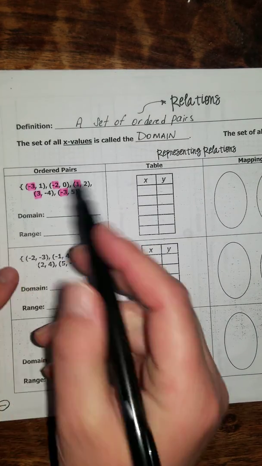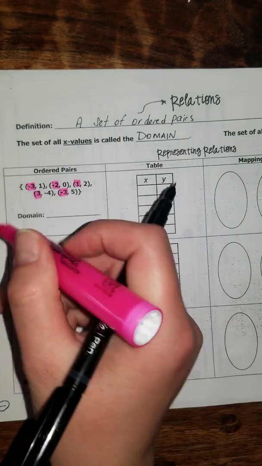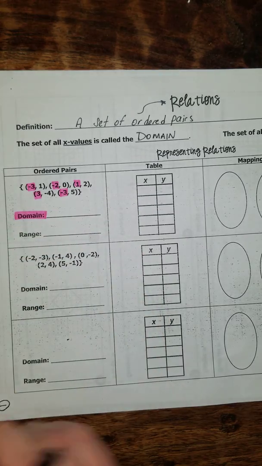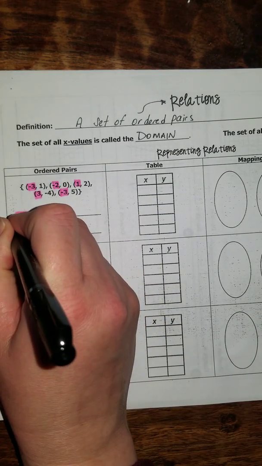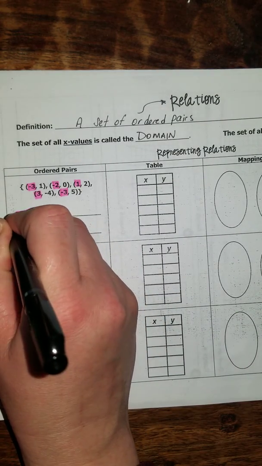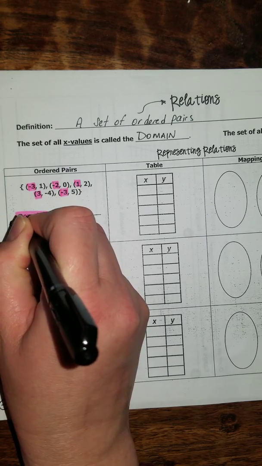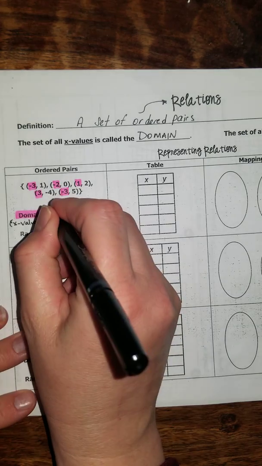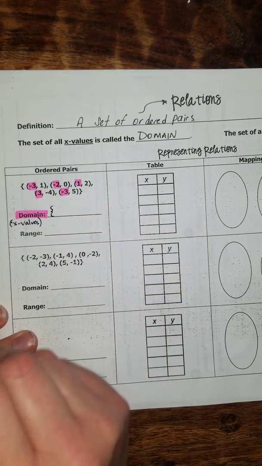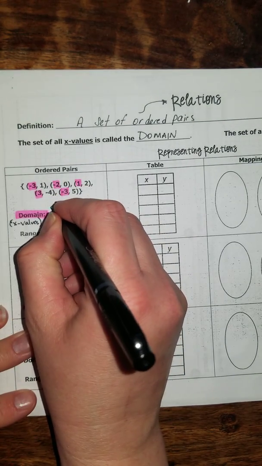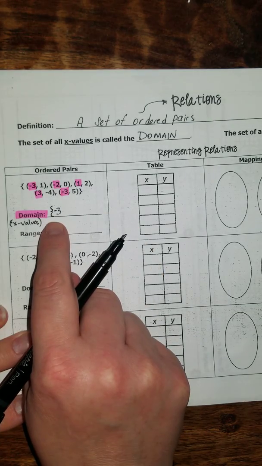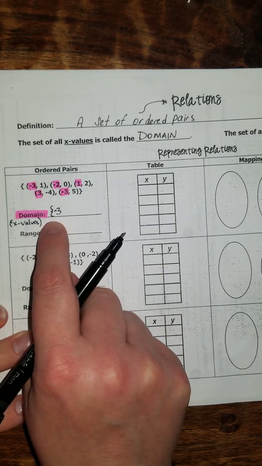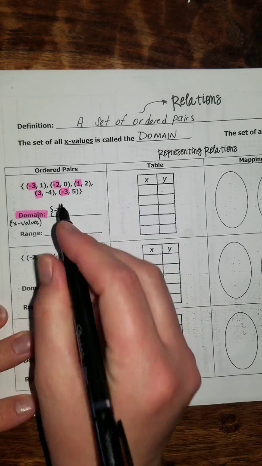So when I'm asked about the domain, I can think to myself, these are the x values. I put a little bracket here just to show that it's a set of values.